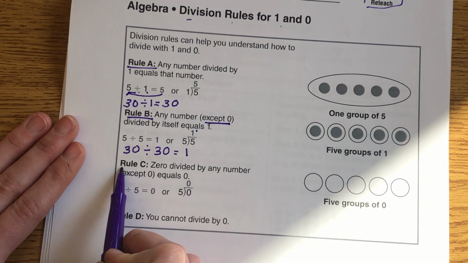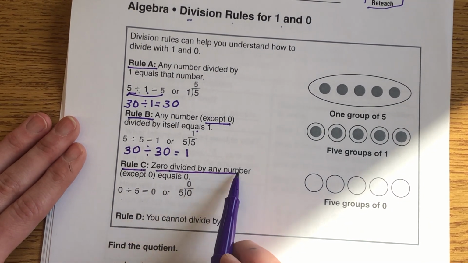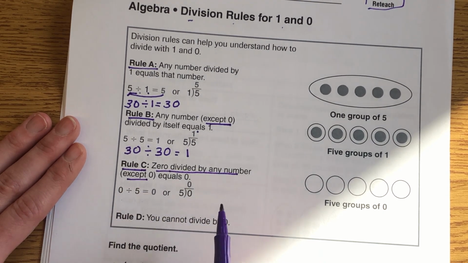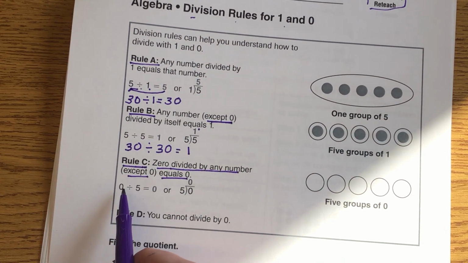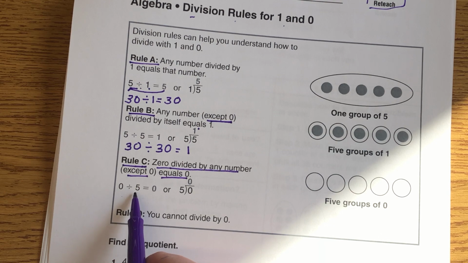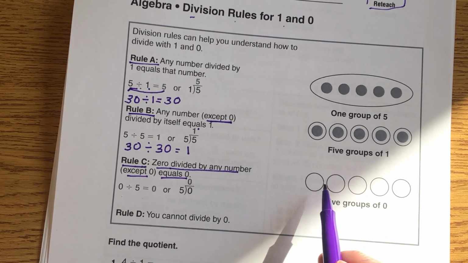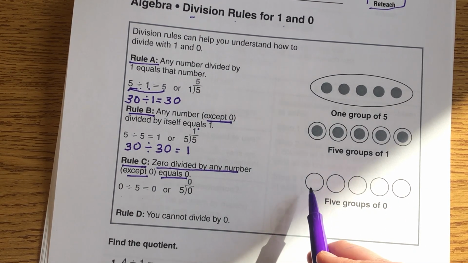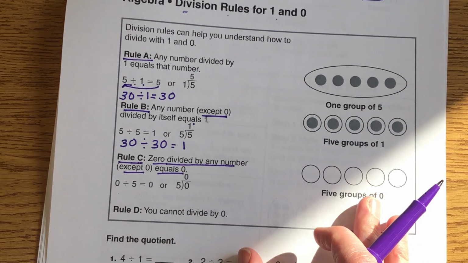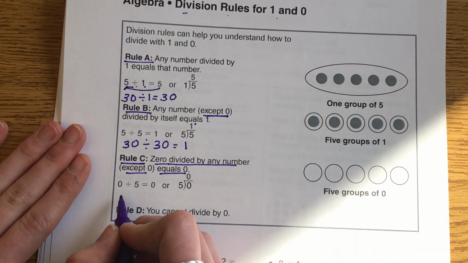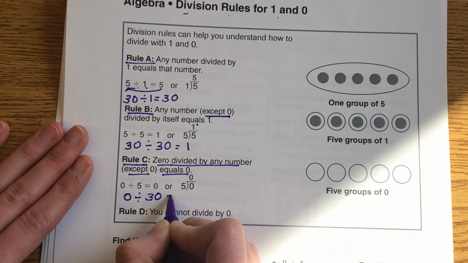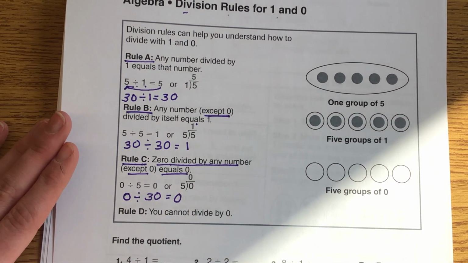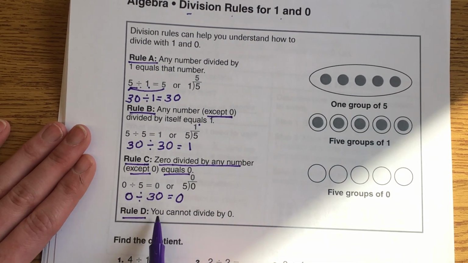Rule C is that 0 divided by any number except 0 is going to equal 0. So 0 counters divided into 5 equal groups would still give you 0. For example, look here. 0 counters, but I'm dividing them into 5 groups would give me 5 groups of 0, which would give me no counters to count up. With a different number, 0 counters divided into 30 groups would still be 0.